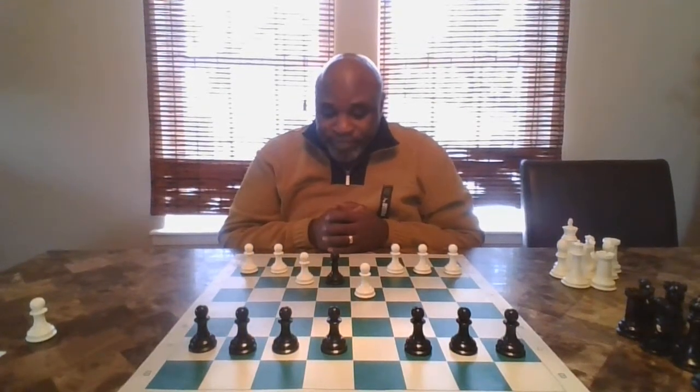And guess what? I cannot stop that pawn because pawns do not capture side to side and they don't capture backwards on a diagonal. So there's nothing. I've already lost this pawn race game.